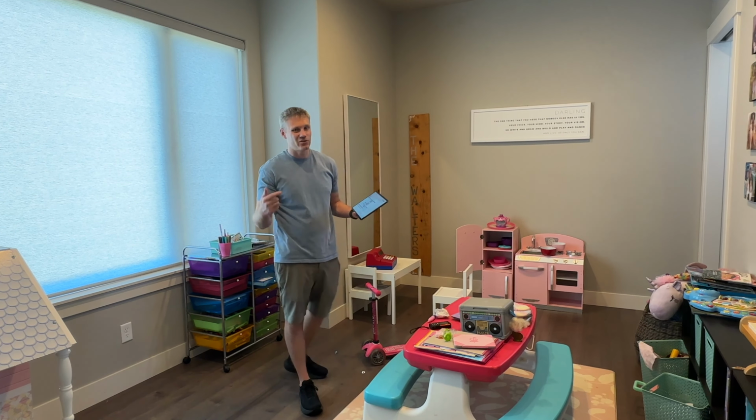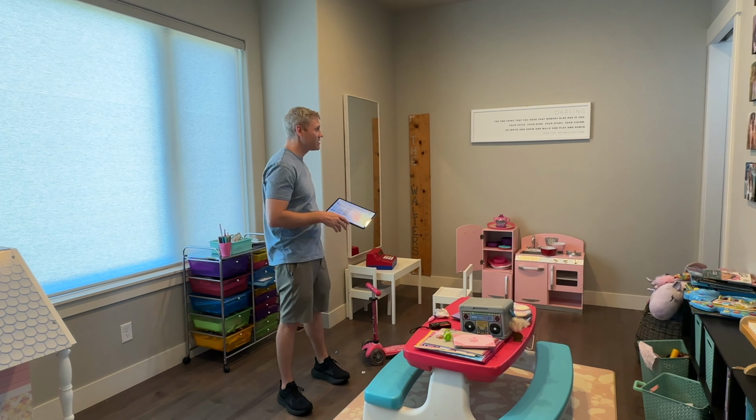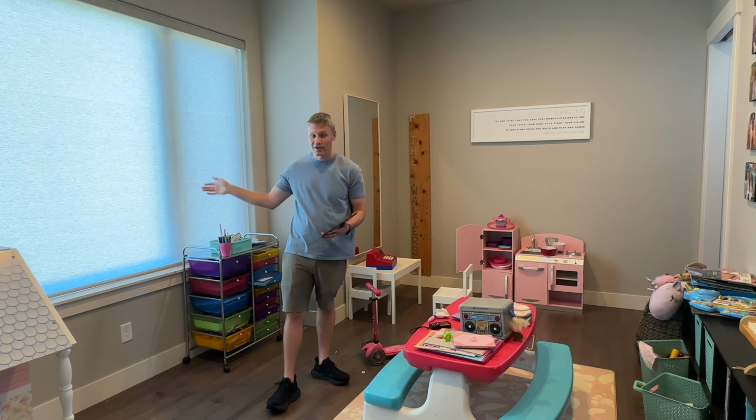A couple other things I'll jot down just because I might need them for later is number of windows and doors, which there's 2 doors, 1 window, pretty easy.